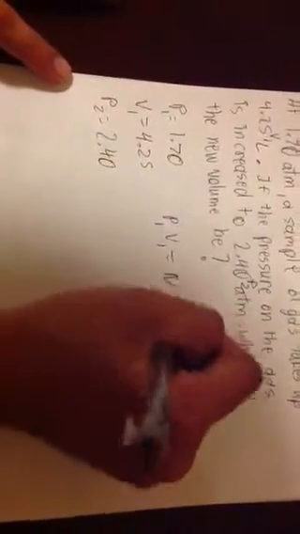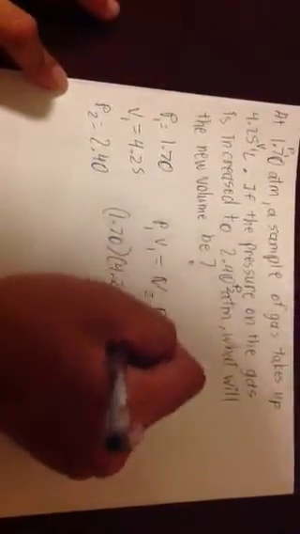Alright, set up the equation. Pressure 1 times volume 1 equals pressure 2 times volume 2. Let's plug in. Alright, we have all our variables and numbers plugged in. Let's go ahead and solve. If you multiply these two together, 1.70 and 4.25, you will get 7.22 equals 2.40 times volume 2.